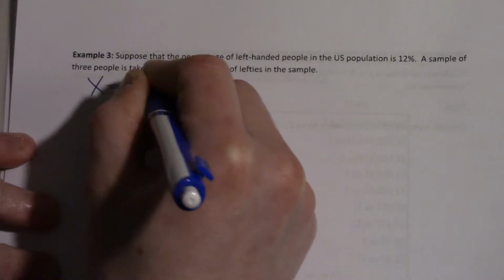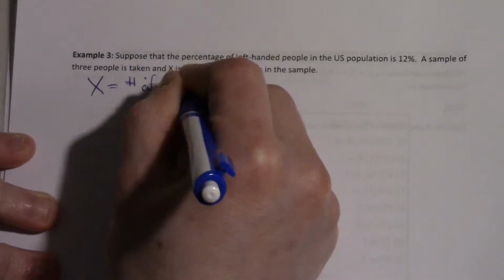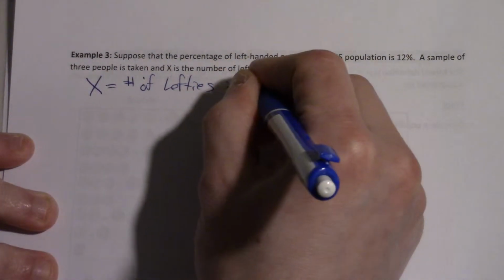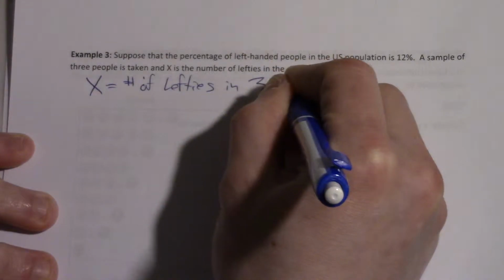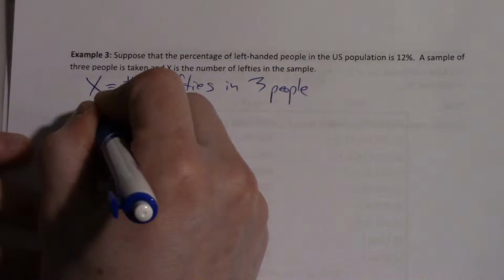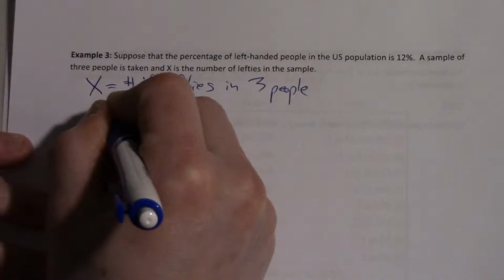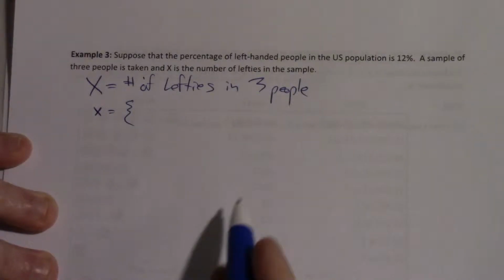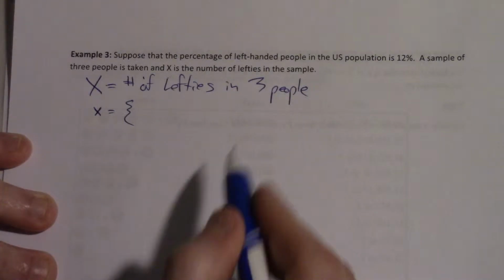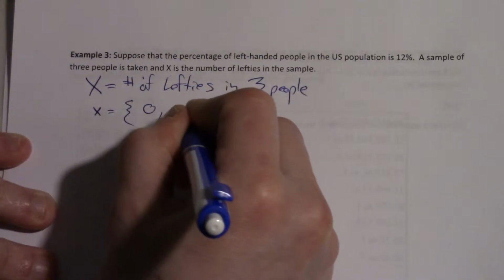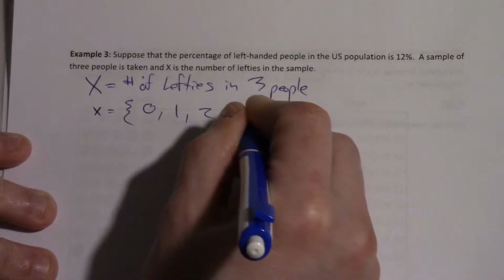We're counting the number of left-handed people in 3 people who are randomly selected. So then we have to think about, well, what could little x be? What values of that random variable could we observe? How many lefties could we see in 3 people? So just like before, we could have none, 1, 2, or 3.